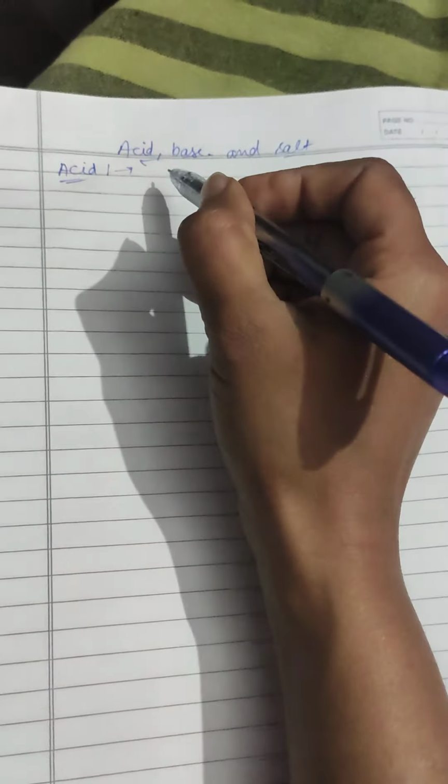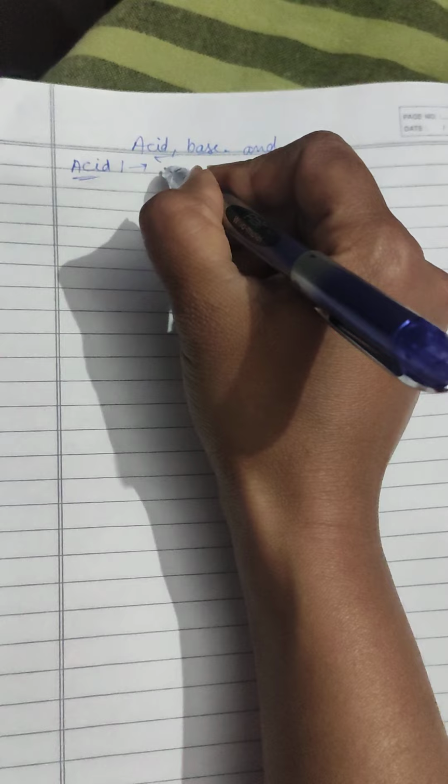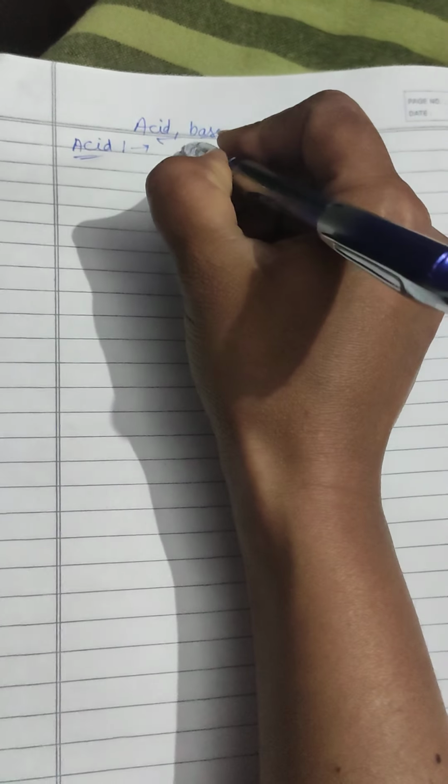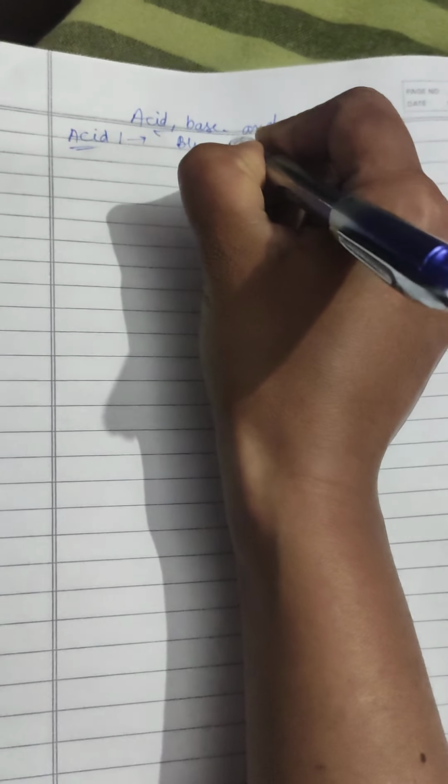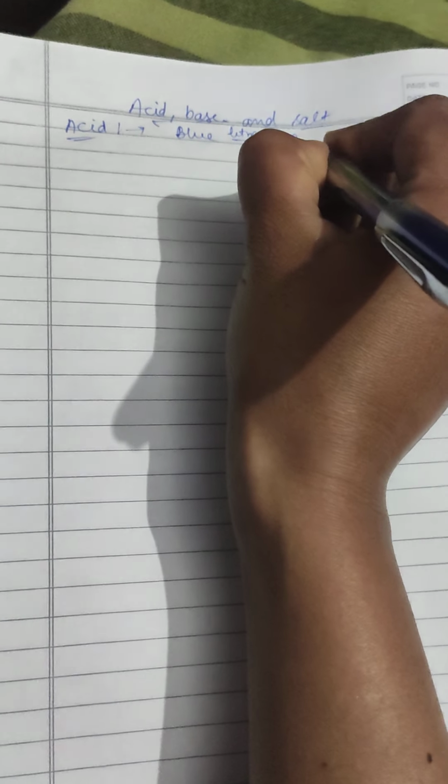Today we will discuss acid, base and salt. In the 10th class this chapter is very important. Let us start with acid. What is an acid? Do you know about the acid? We can define acid as a substance which turns blue litmus paper into red. These are called acids. This is the first point about acids.